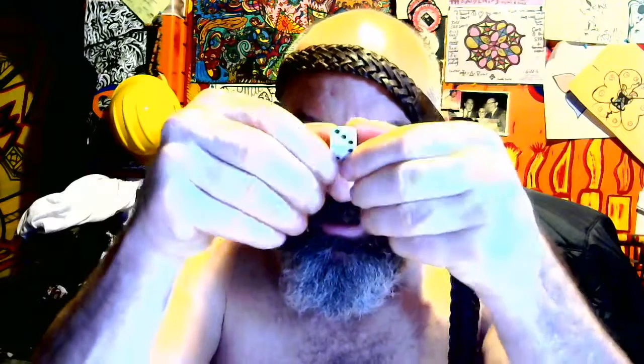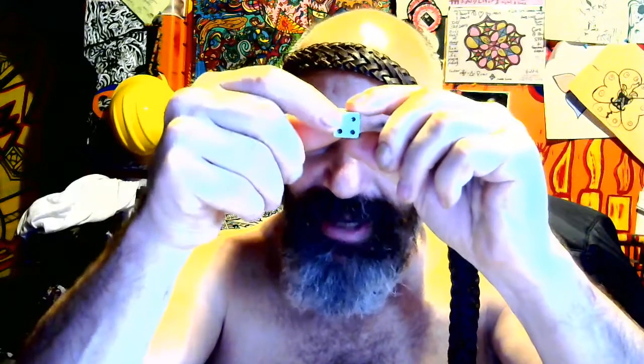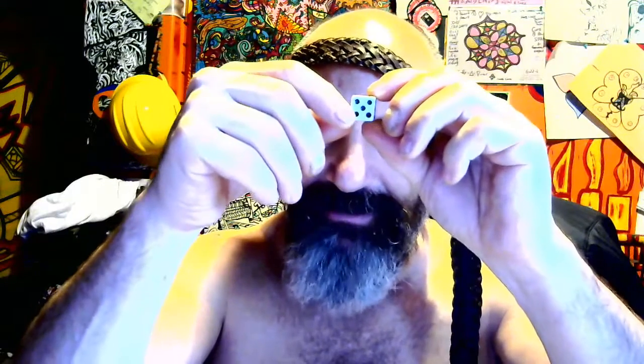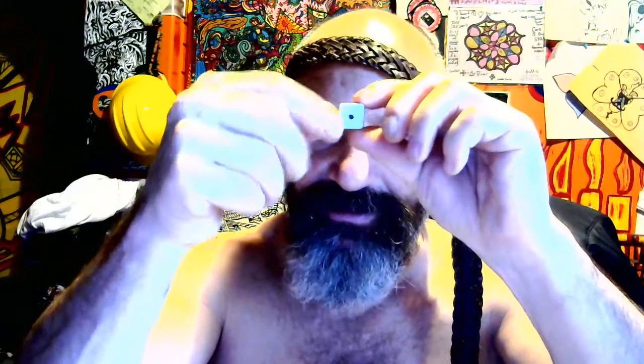Now, the 4 is opposite the 3. The corners match. That's 5 only. 2 and 5, they match. That's 7, but it's 5 because the corners are double. That's 10. This side is 6. This side is 1. That's 7. So it's 10 and 7. 7 and 1, 1771. The 1 and 6 is the only 7.